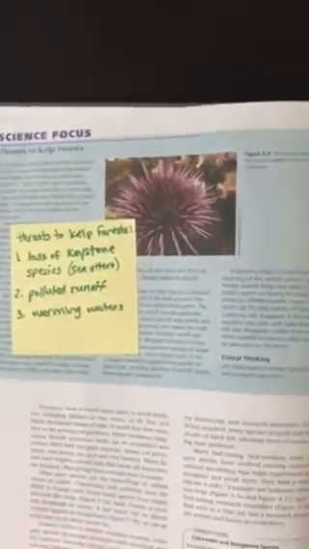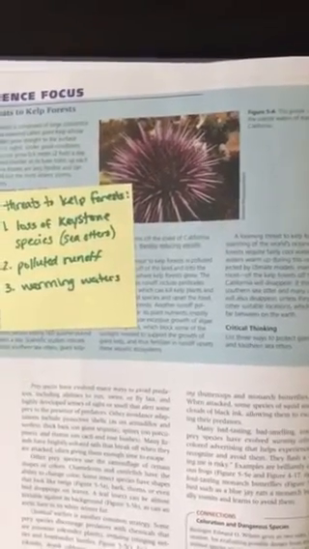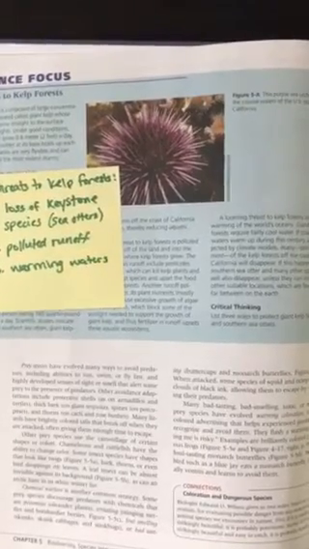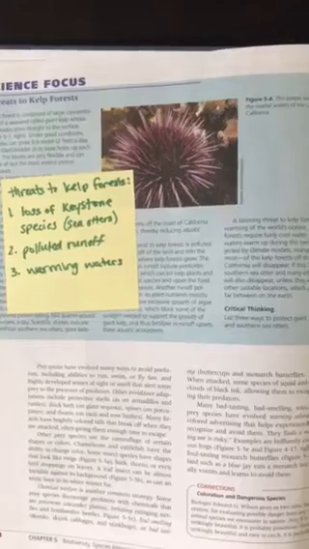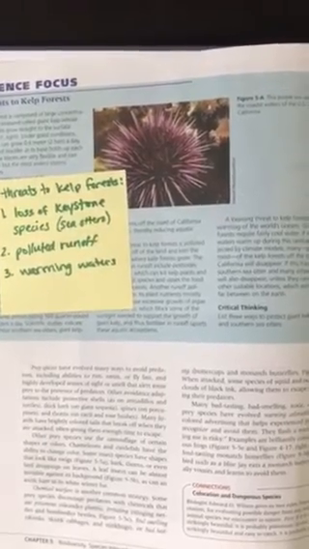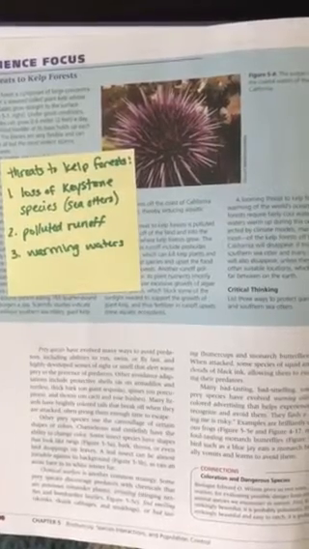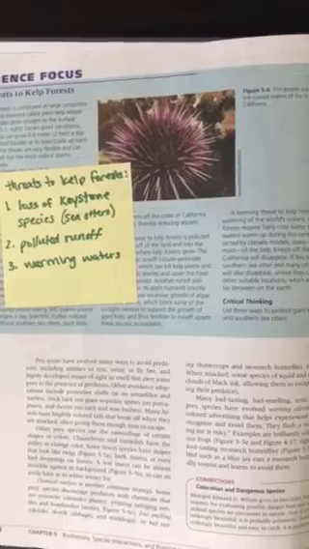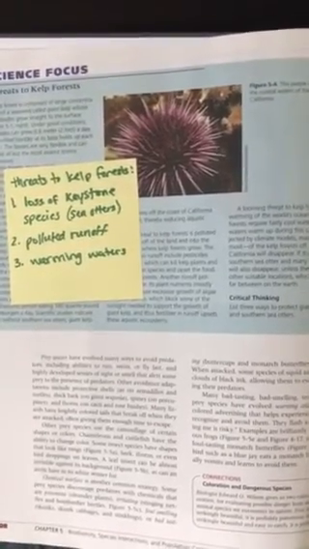This science focus is nice. Probably don't know much about kelp forest. We don't have them on the East Coast. They're much more a Pacific cold water, so like off the coast of California thing. But some of the things that are threatening kelp forests, we have a loss of the keystone species like the sea otters discussed in the core case study, polluted runoff, and then warming waters. So our sea otters are making a comeback, but we still have a lot of polluted runoff, and warming waters are definitely an issue. Okay.